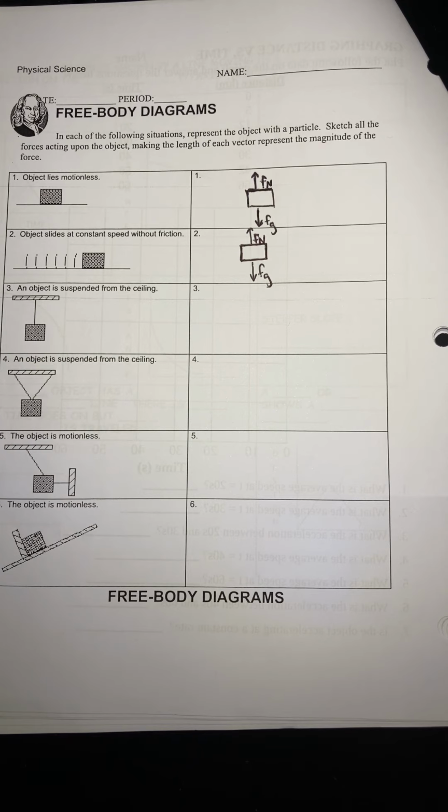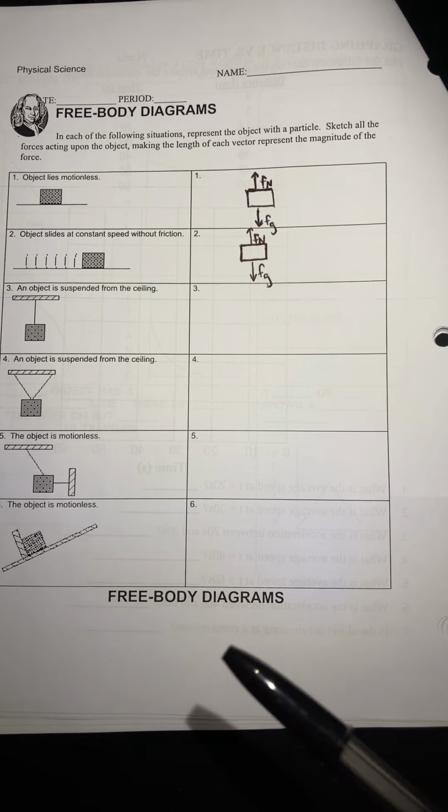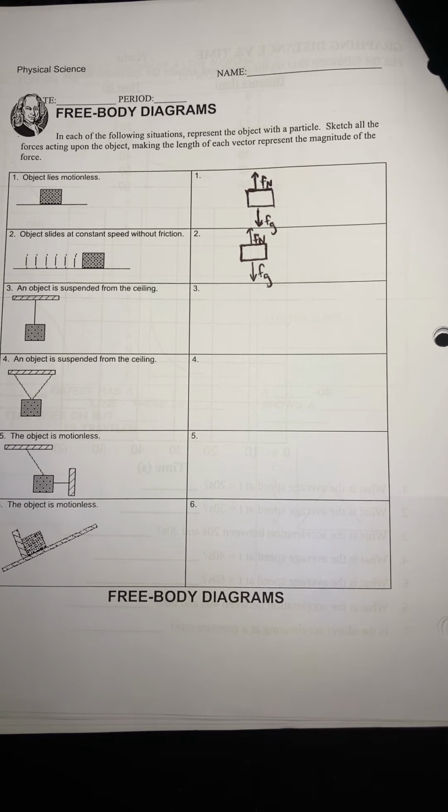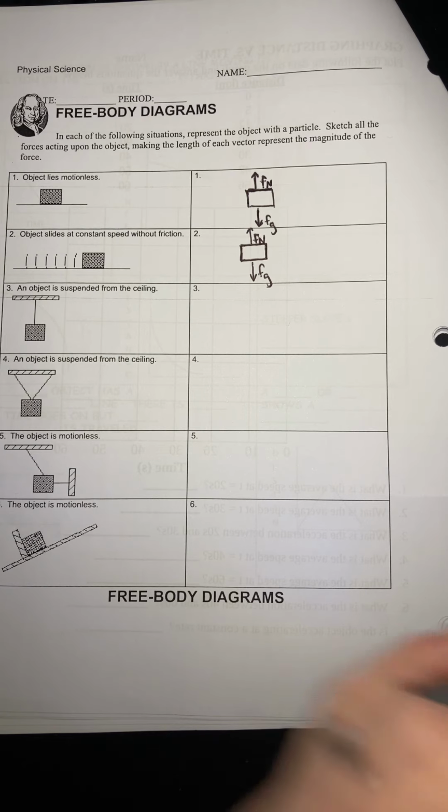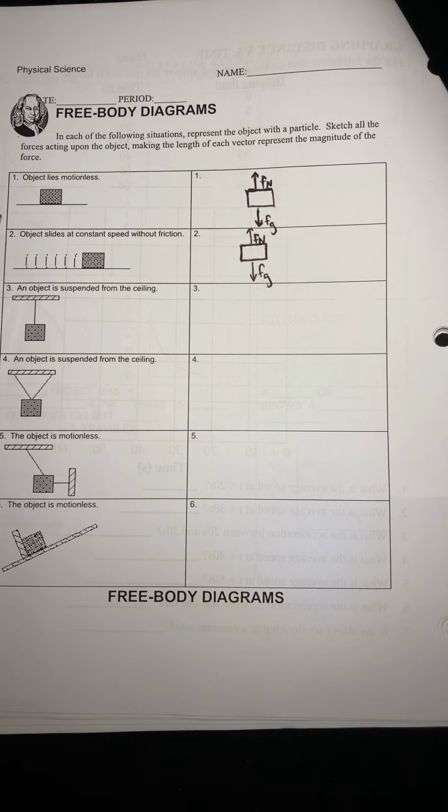I would say no in this case, because really, most air resistance comes in the form of friction. So since it says there is no friction, I would say that you probably would not diagram air resistance here. So in this case, there are no other forces.